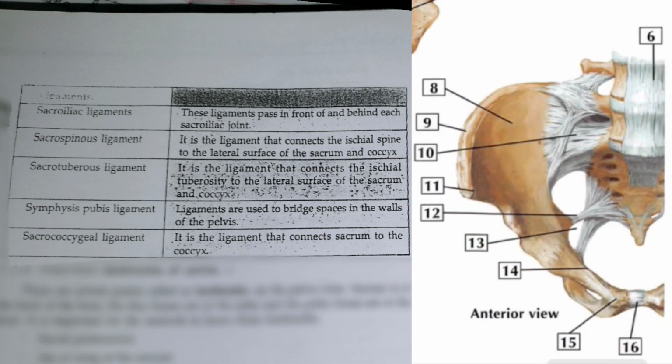Ligaments of the pelvic. Before knowing the ligaments of the pelvic, you need to know what is ligaments. Okay? Ligaments are the connective tissues which hold 2 bones together in its position. Those are ligaments. Now what are their types present in pelvic? First is sacroiliac ligament, and it is named as sacroiliac ligament because it is present in between sacrum and the iliac bone. That is why it is called sacroiliac ligament.